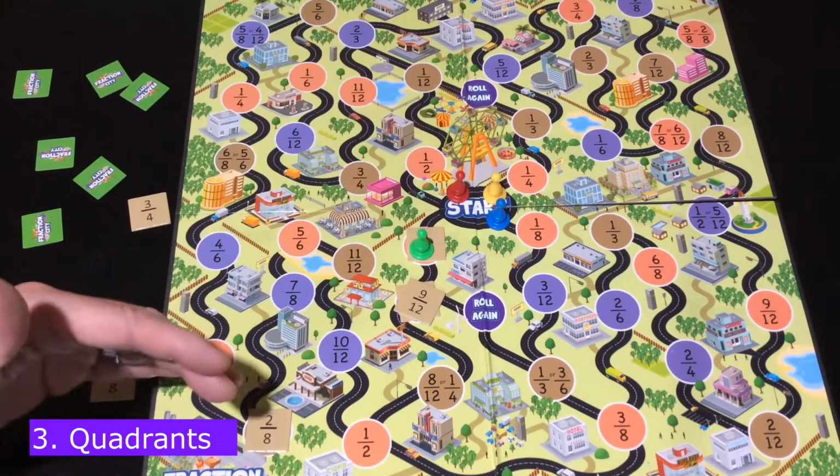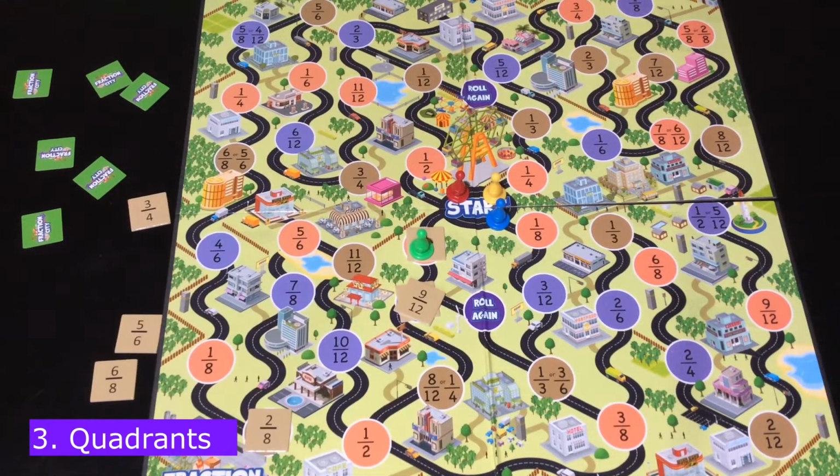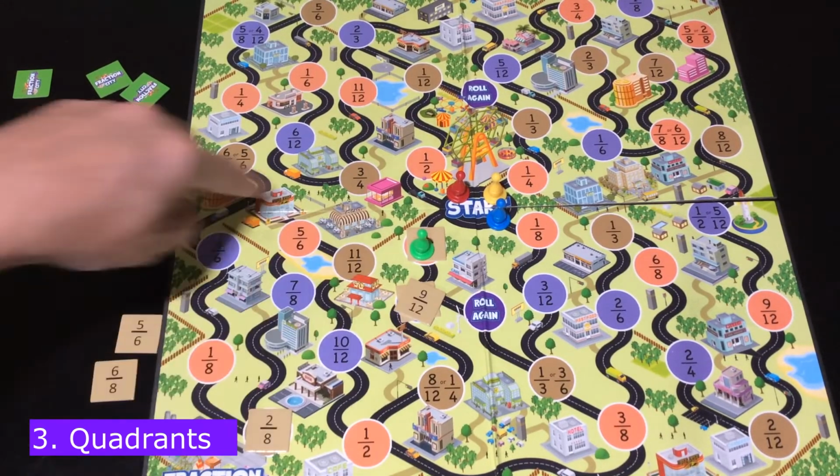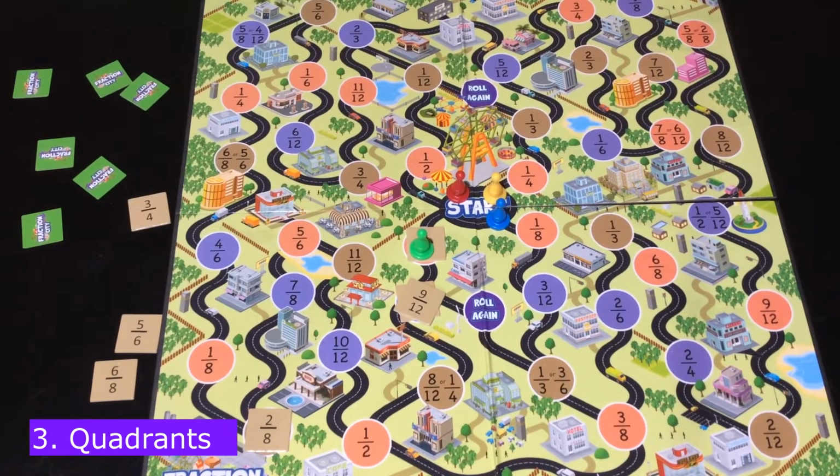If there are two students who end at the same time, and there's a need for a tiebreaker, then I guess you could count the number of tiles in their quadrant.